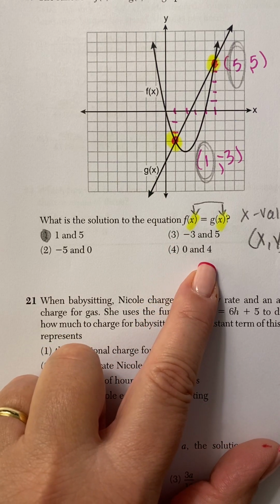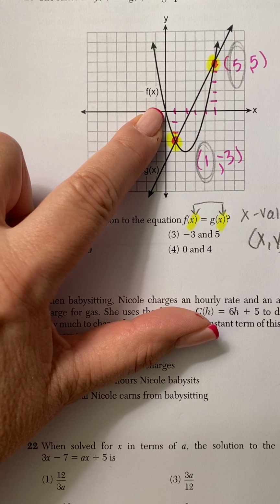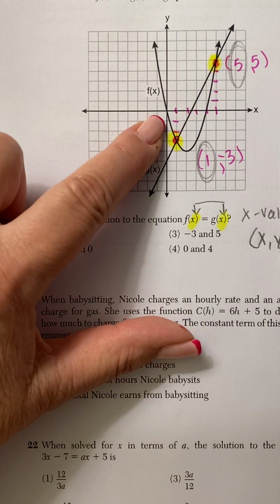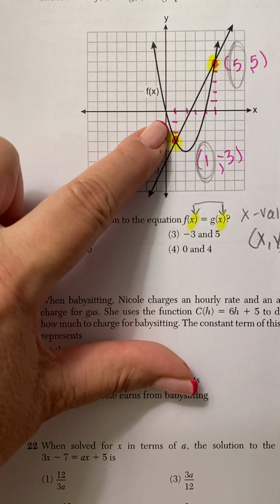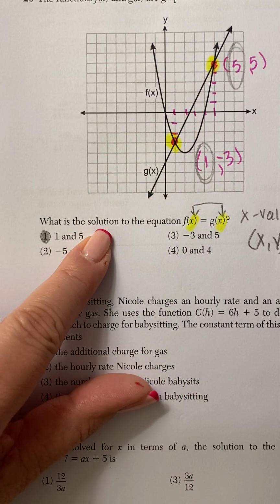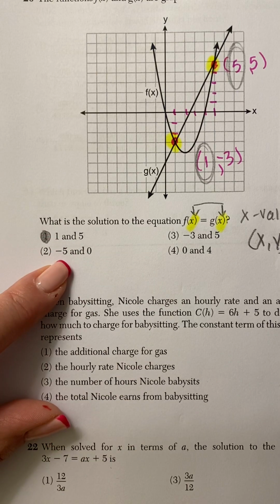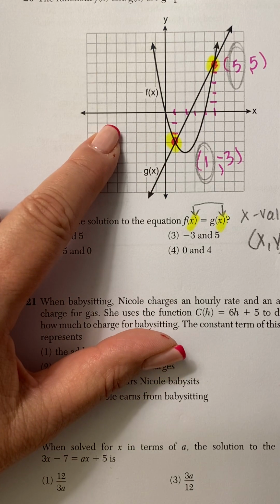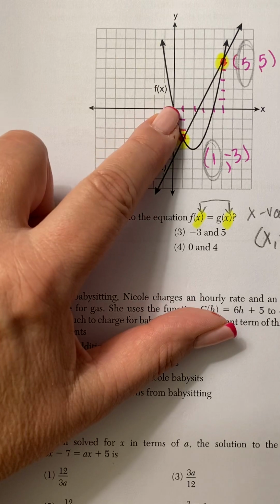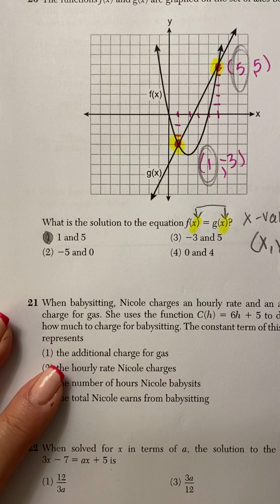0 and 4, those are the roots. Okay, 0 and 4 would be the roots, which is another term for solution if you're looking just at the quadratic. What is another choice? -5 and 0. I don't even see that, and I don't even know why that would make sense. Okay, but that's our answer.